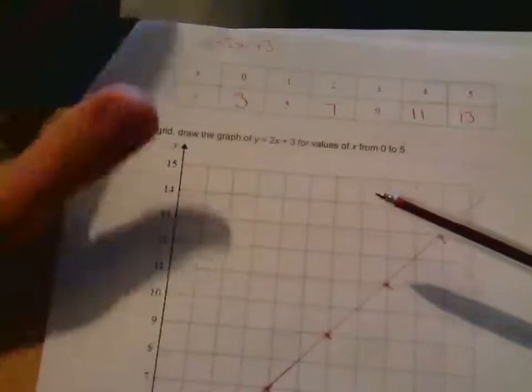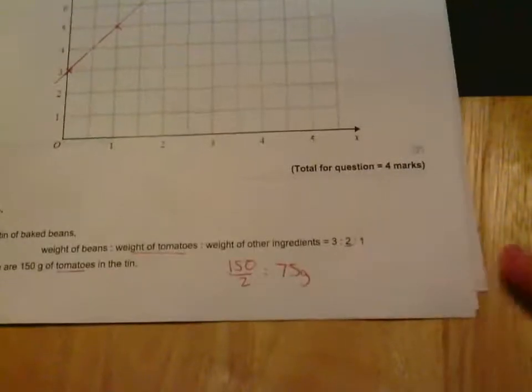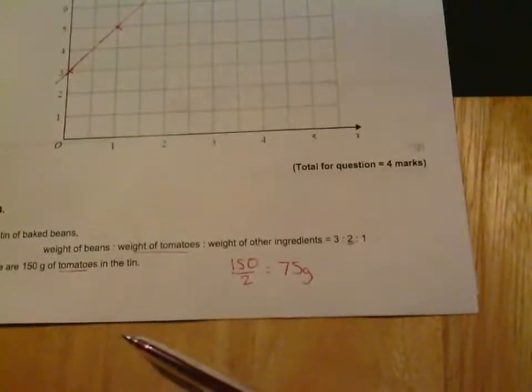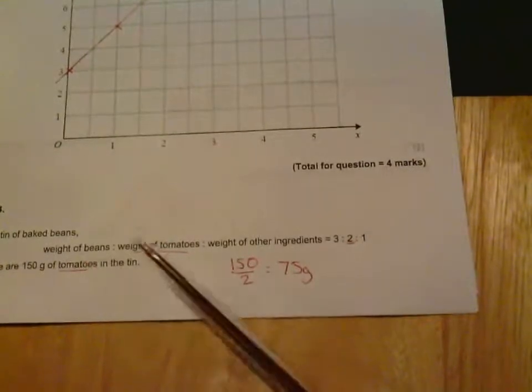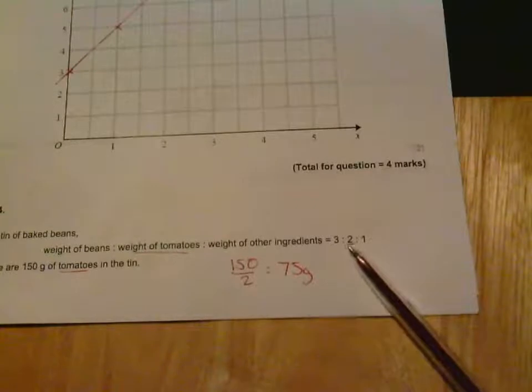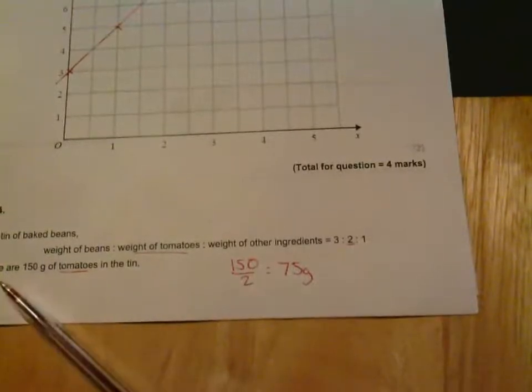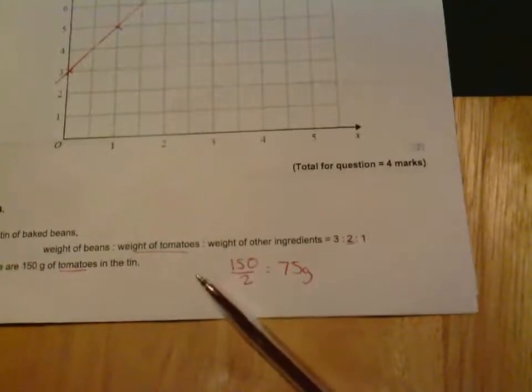Okay. Question 14. Bear with me. I've just clicked something on my screen and I can't see my own working out. And I'm back. Okay. Question 14 is split over 2 pages. Apologies. In a tin of baked beans, we've been given the weight of the beans to the weight of the tomatoes to the weight of the other ingredients is equal to 3 to 2 to 1 in that ratio. We're being told that 150 grams of tomatoes is in the tin.